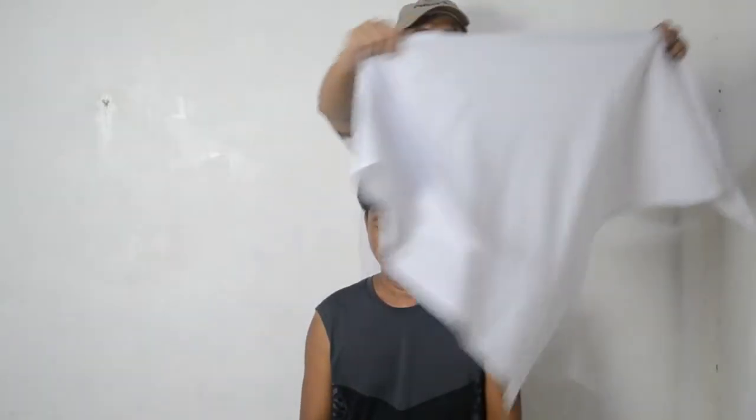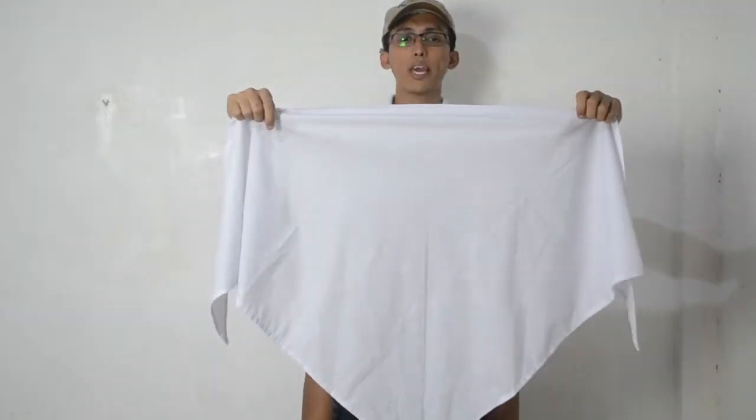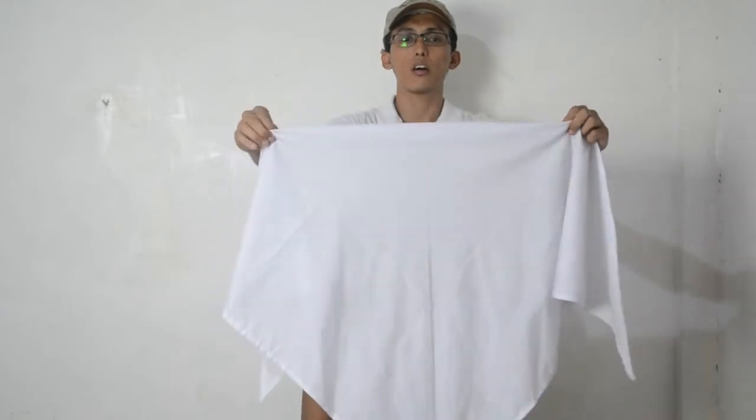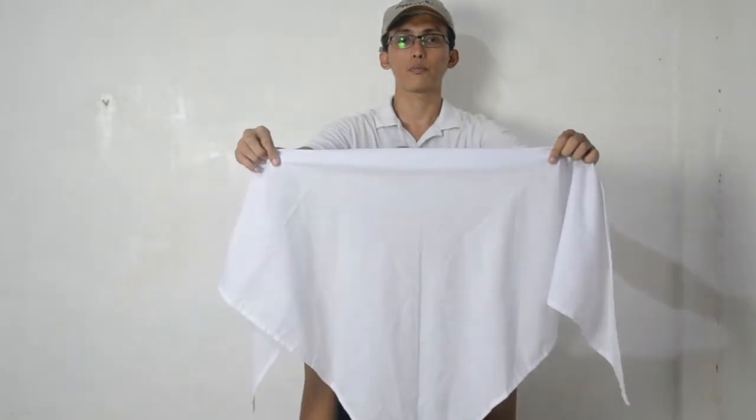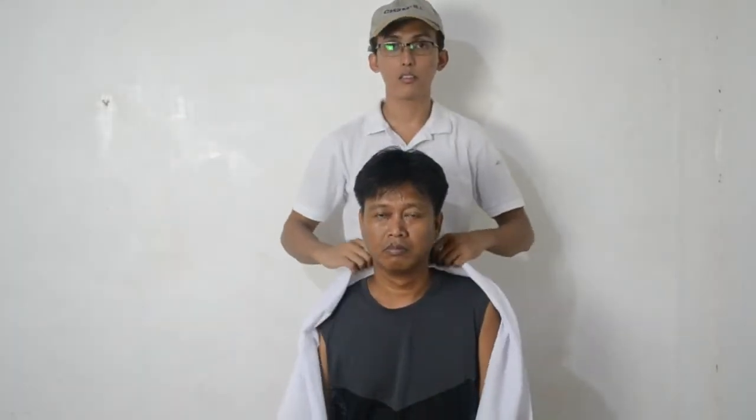So, what we have to do is fold the base inward at least 1 to 2 inches. Then, place it on top of the forehead of the victim.